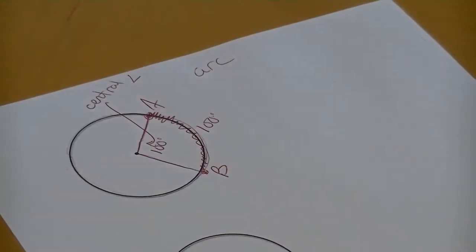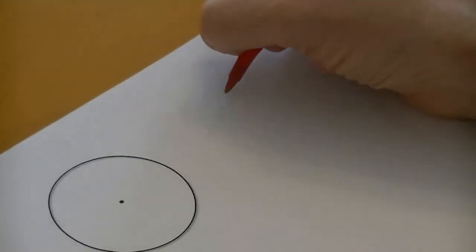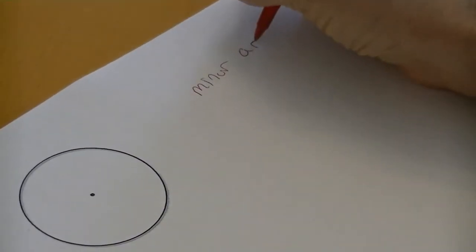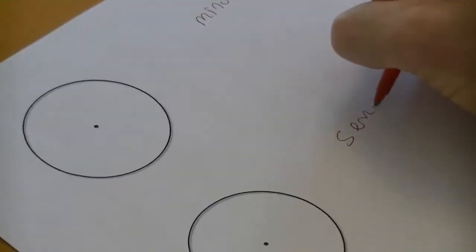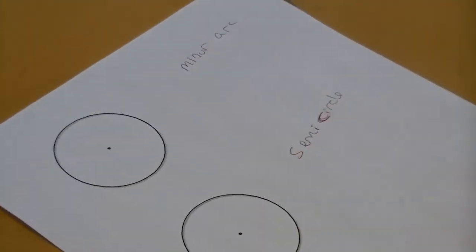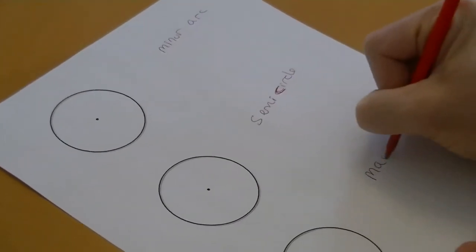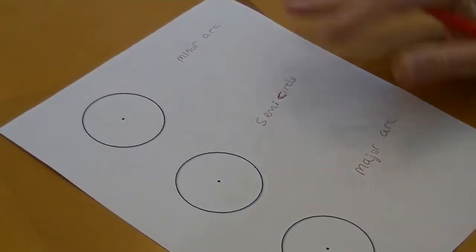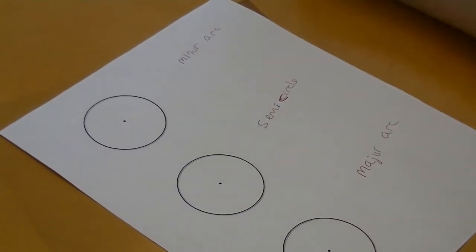Now, there are 3 different types of arcs. There is a minor arc, there is a semicircle, which is actually one word, there shouldn't be a big space there, semicircle, and a major arc. So I'll explain each and how you name them, and then we'll try 2 problems together.